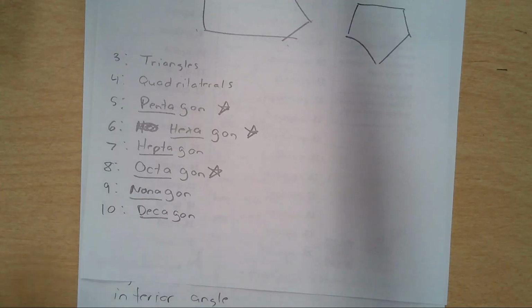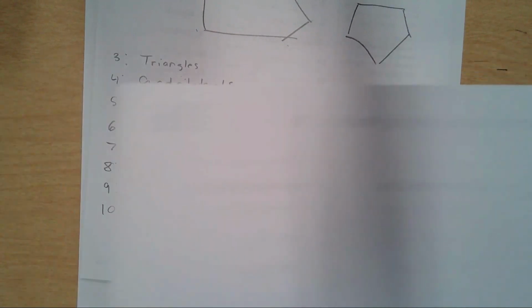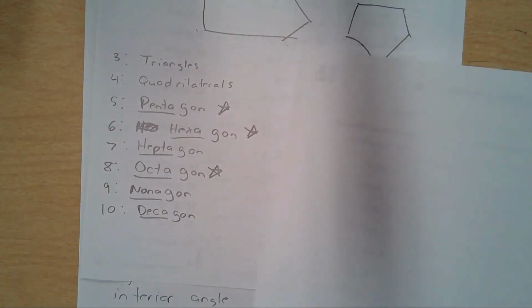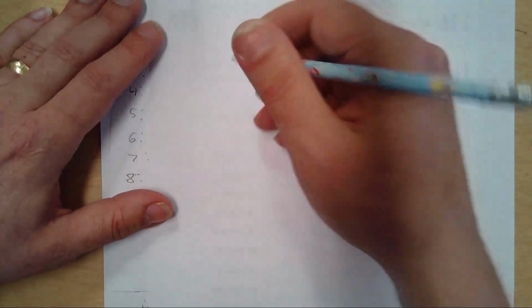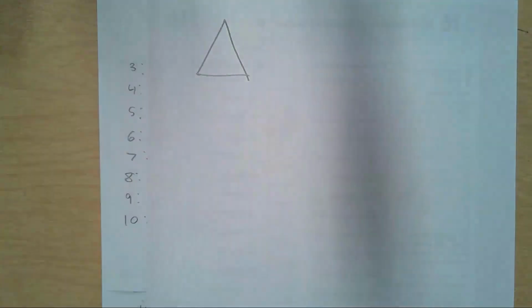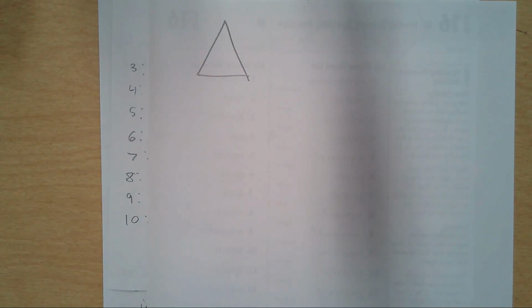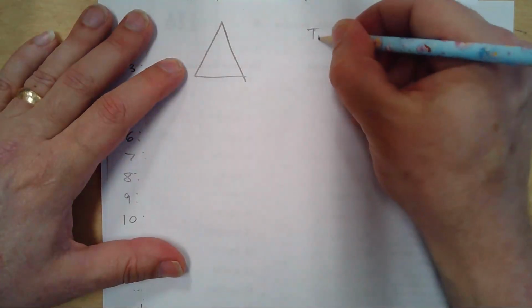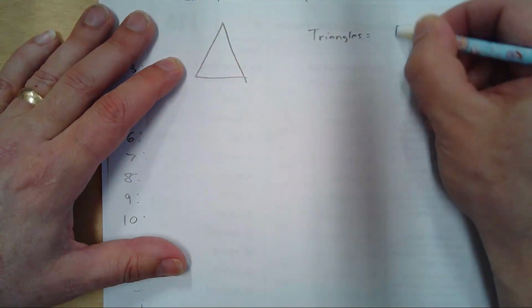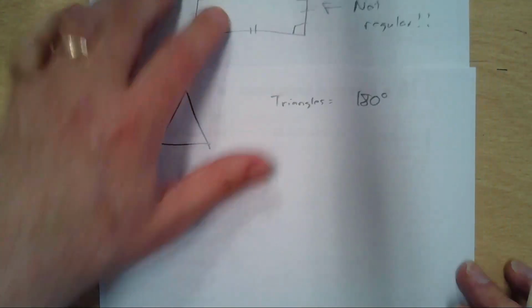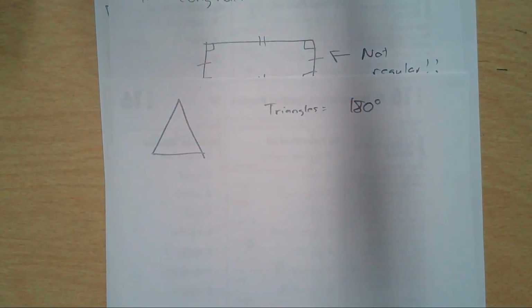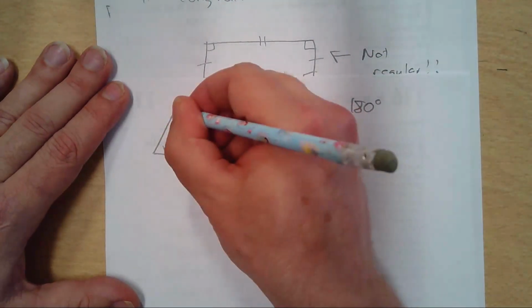Okay, finding missing angles. They start out with triangles, and then we move into some other types of polygons. To find out missing measurements of triangles, it helps to know what the total degree measurement of a triangle is. So what is the total degree measurement of any triangle? How many degrees? Triangles are 180 degrees, always. What that means is the sum of the three angles, I'll call them 1, 2, and 3.